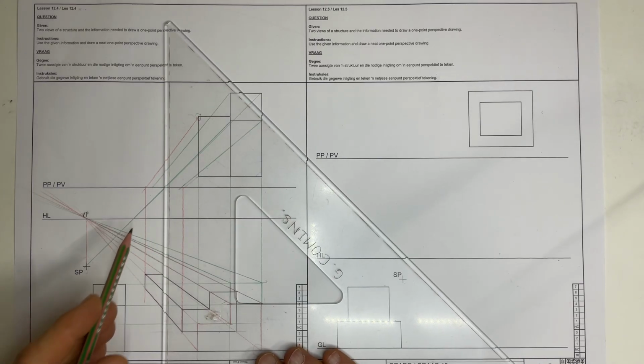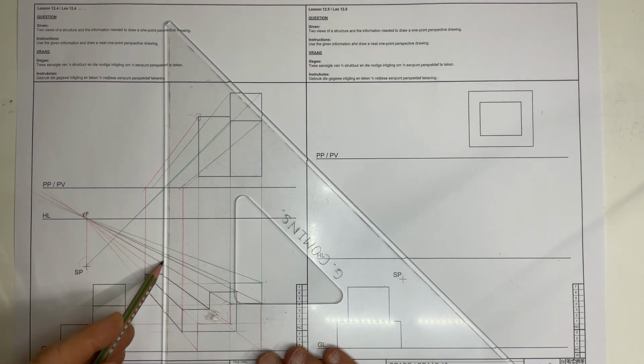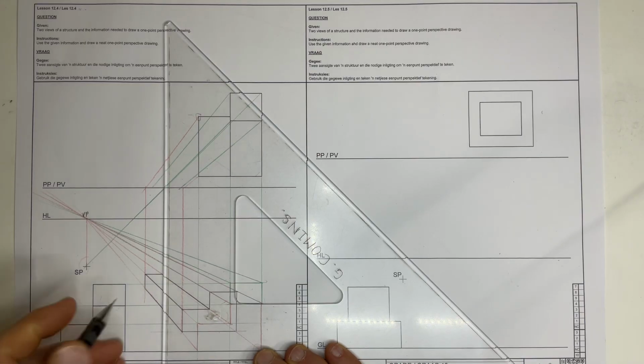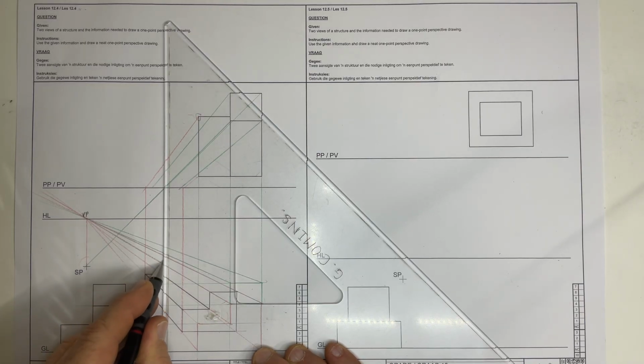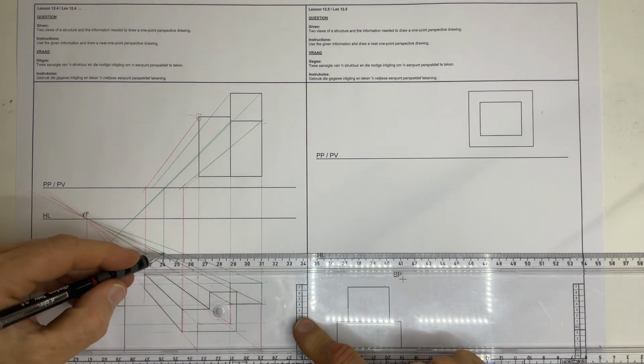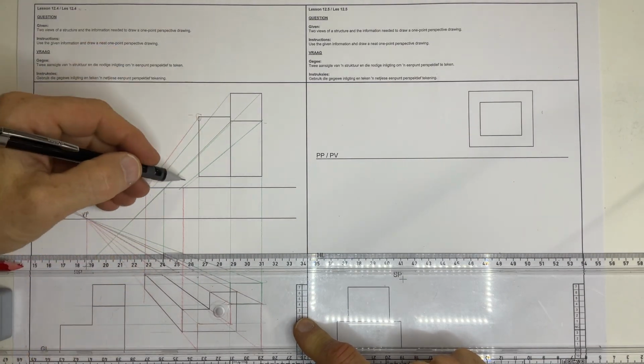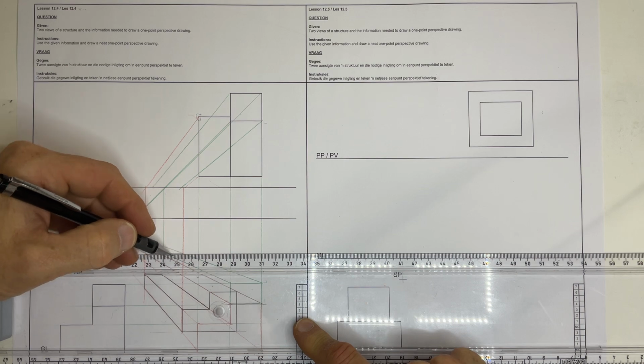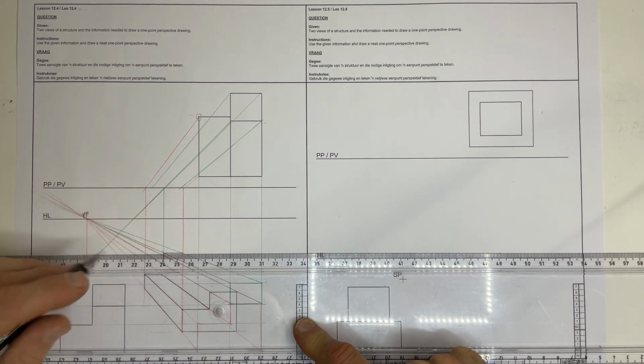I'm going to start out with this one. There it is coming down over there, and I'm going to draw that in. There it is. That then goes across horizontal over here. I could take a line coming down and dropping that down over there, but I don't need to because I know that it's horizontal.